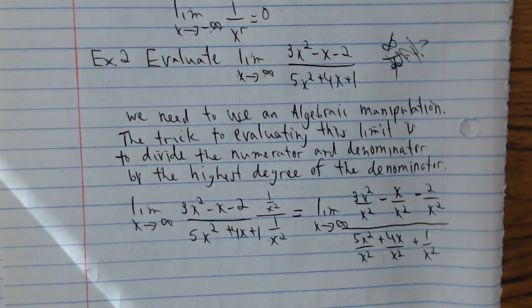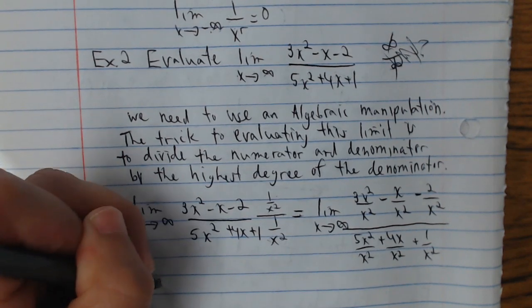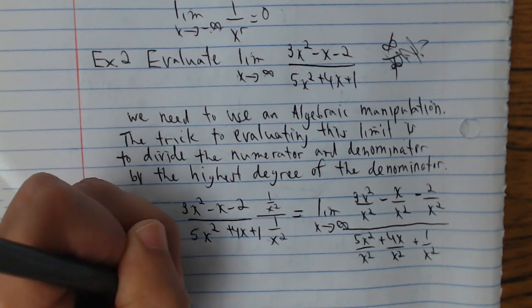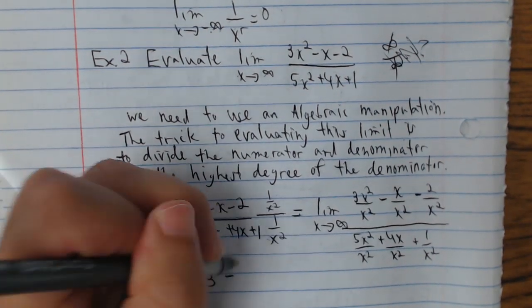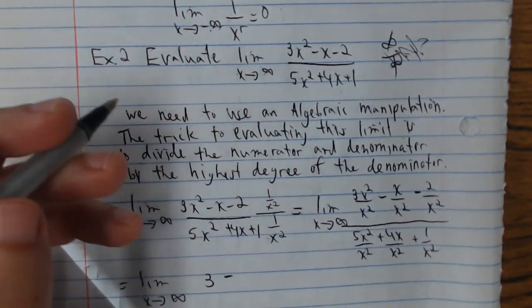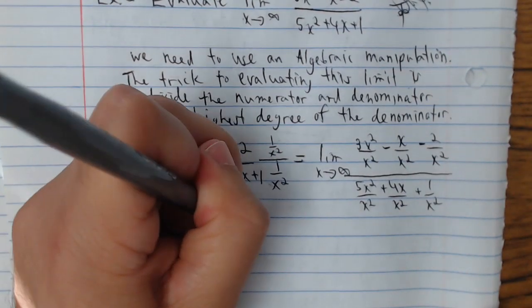Now let's simplify as much as we can. So this becomes the limit as x approaches infinity. The x squareds here cancel out, so I have a 3 minus, and one of the x's cancel out here, so that's 1 over x.